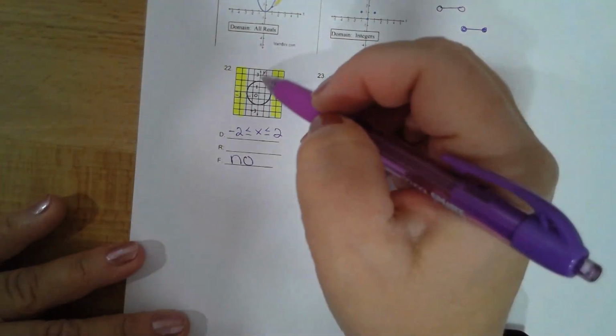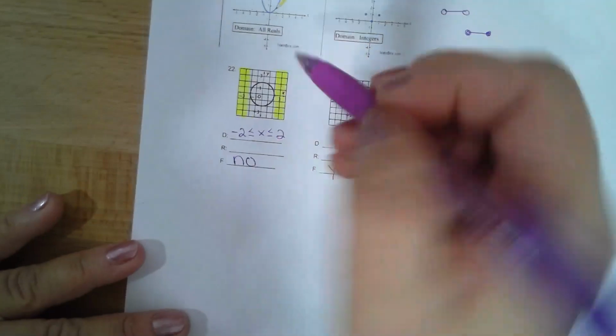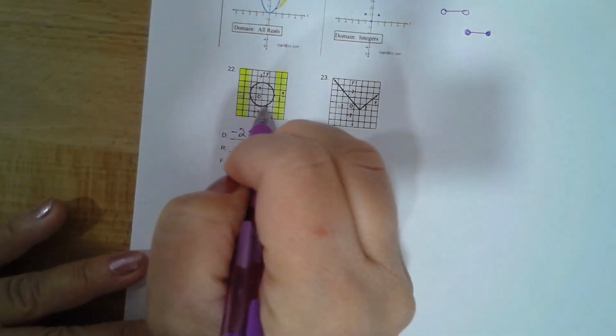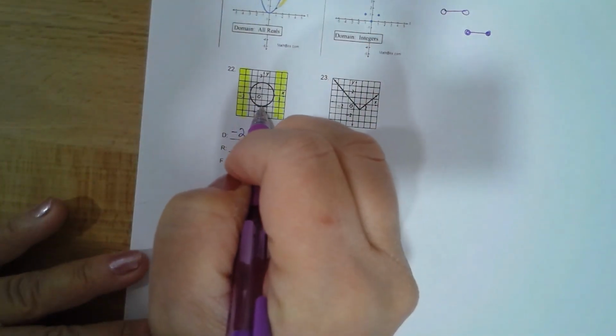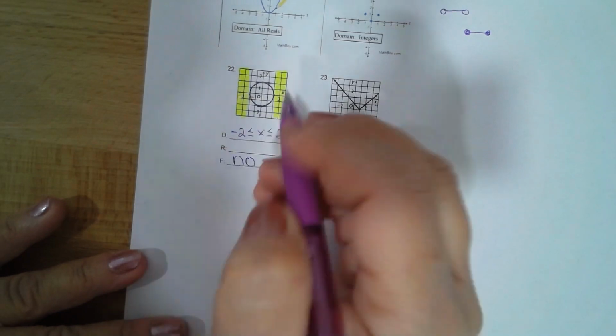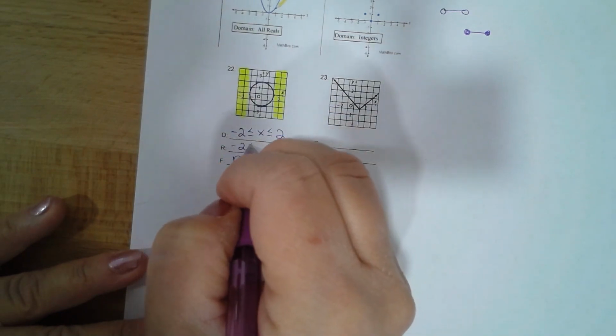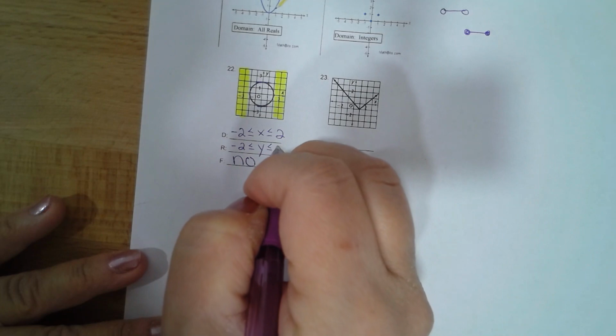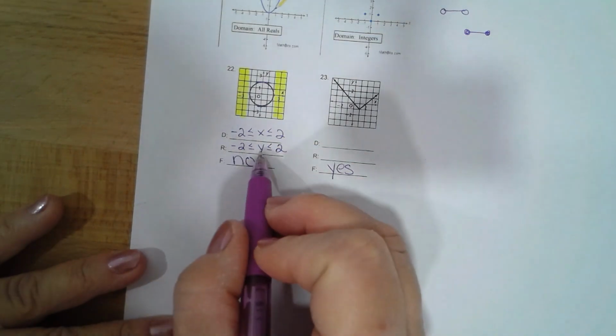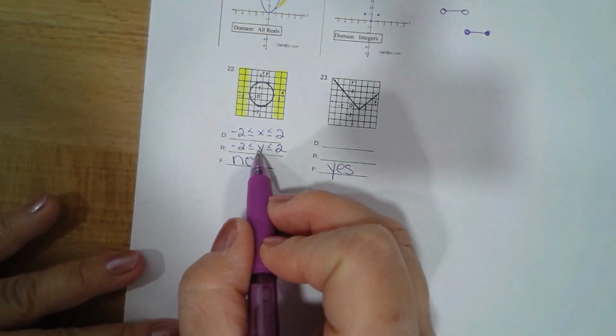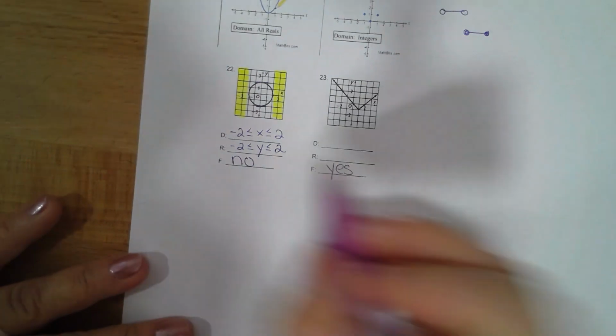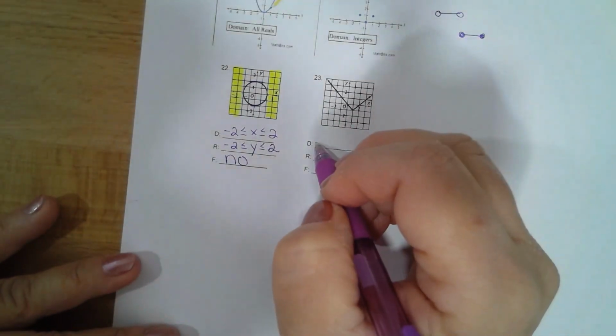Now to look at the range are my y values, right? So let's look at the lowest point. My lowest point would be -2. What's my highest point? 2. So it's going from -2 to +2. But notice how for the range I'm using y. So y can be anything between -2 and +2. Alright, so let's try number 23.